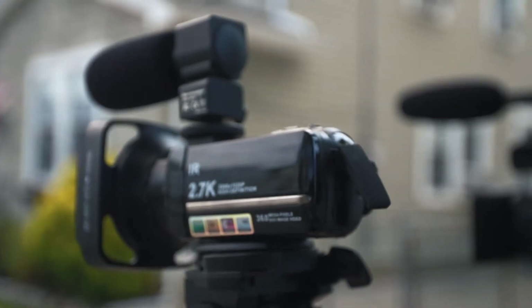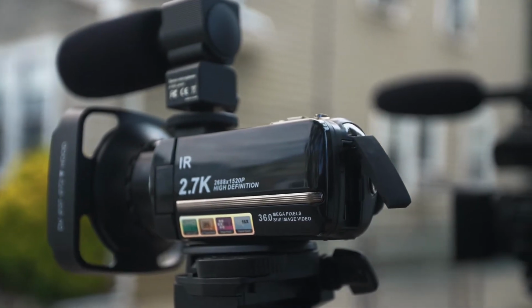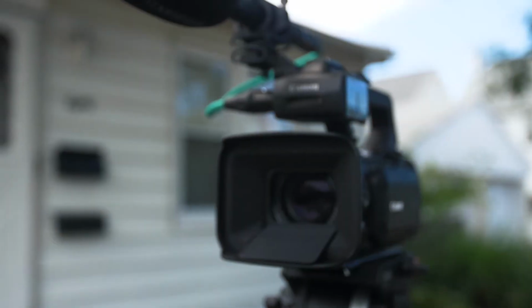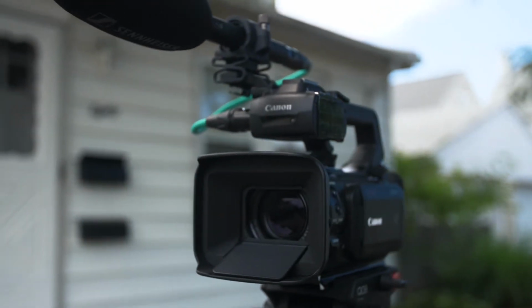There is no brand, it is a digital video recorder. Basically, this is what you would see like a mom or dad show up to like a baseball game with. A $100 camera with a lightweight tripod. So this is what we have over here. And then over here we have the Canon XF405, which is obviously a professional camcorder.